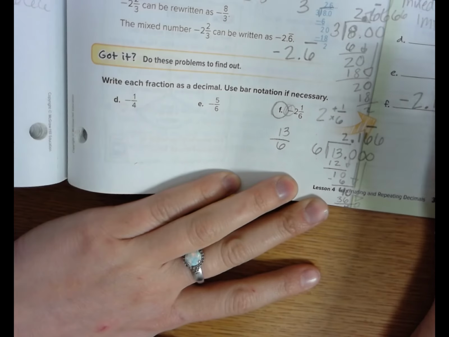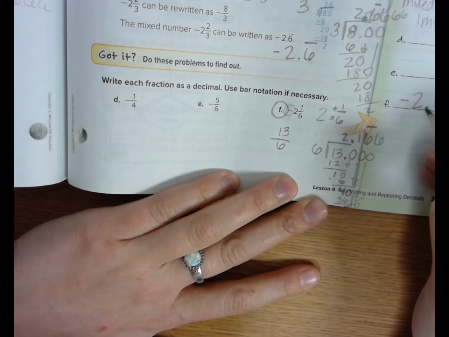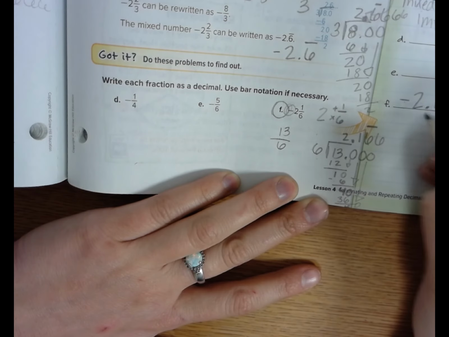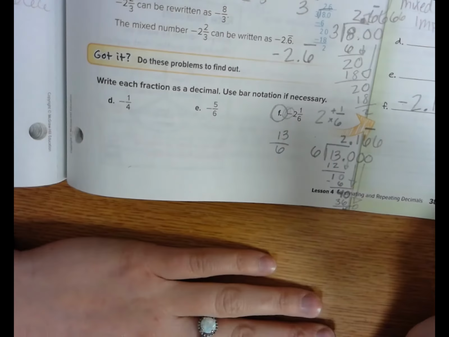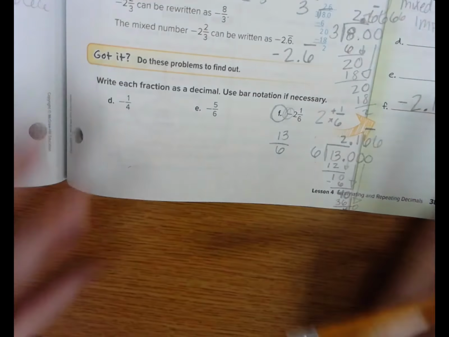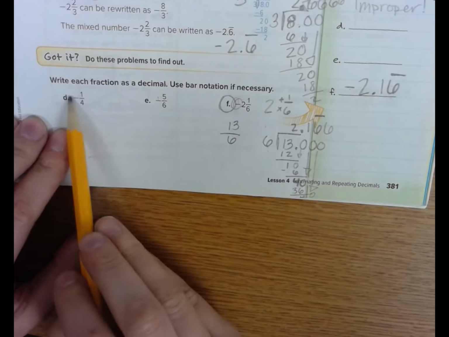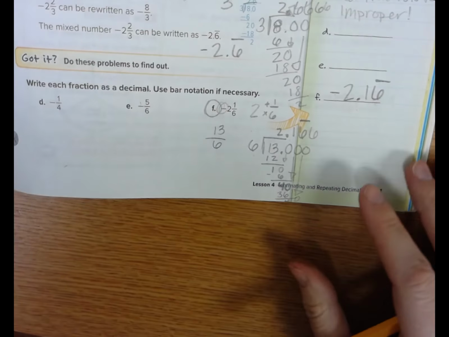-2 and 16 hundredths? Yeah, tenths, hundredths. Alright, so -2 and 16 hundredths repeating. Okay, again, if you've had issues with that, sorry, I can't see. If you had issues with that, go ahead and try E and D, and the sub will have those answers.